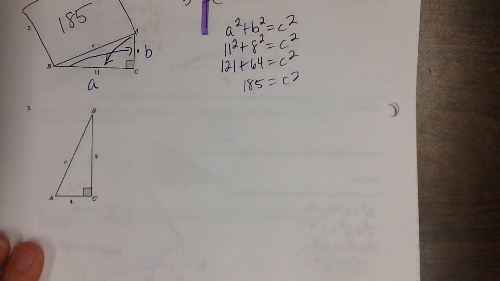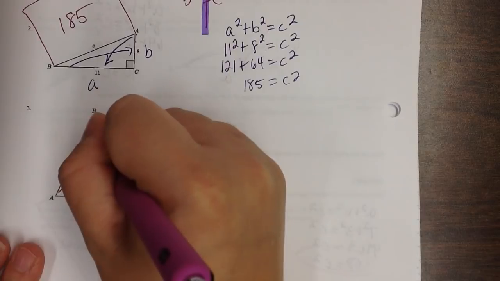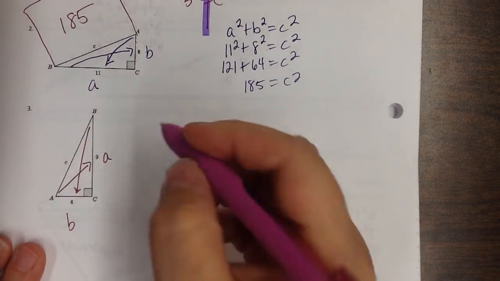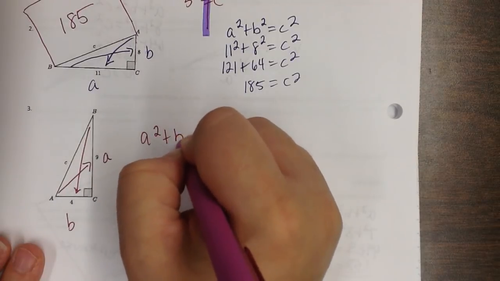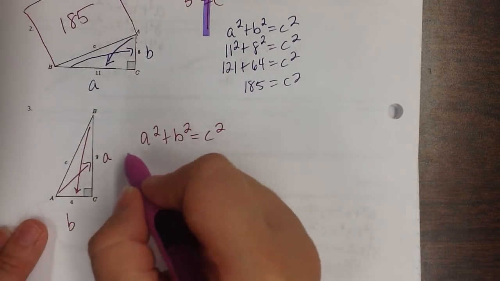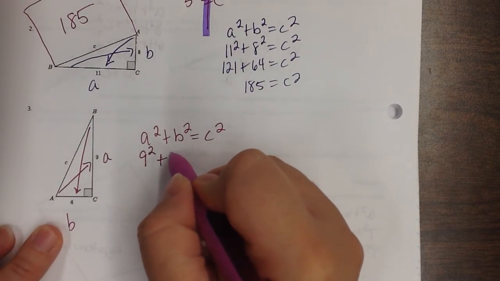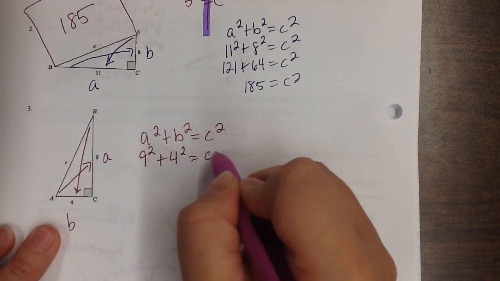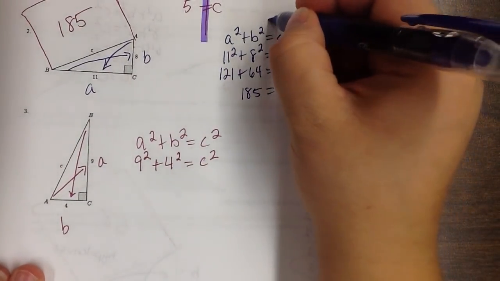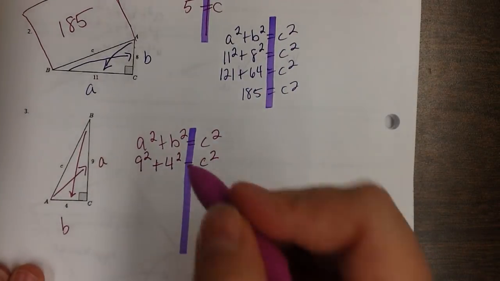Number 3. So across from A is 9, which would be side A. Across from B is 4, that would be side B. So A squared plus B squared equals C squared. So A is 9. We bring down our square. B is 4. We bring down our square. C squared. And if you notice, I keep my equal sign lined up. Make sure you're doing that.